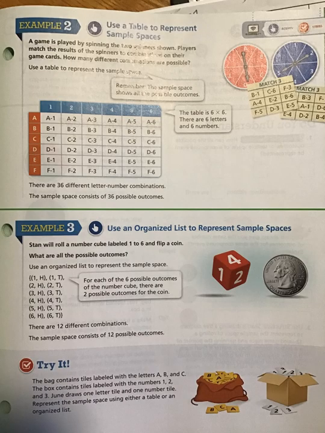Example 2. A game is being played by spinning 2 spinners shown. Players match the results of the spinner combinations to game cards. How many different combinations are possible? So this one's pretty basic. If you see here, the spinner has A, B, C, D, E, and F. That is all of these over here on the left of the box. The blue spinner has 1, 2, 3, 4, 5, 6. That is all of these here.